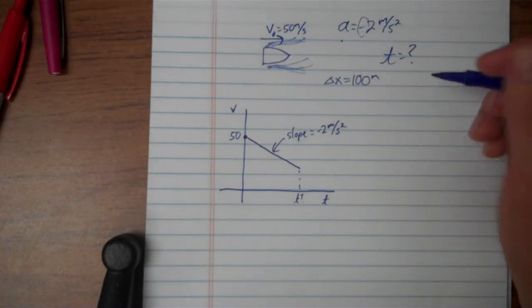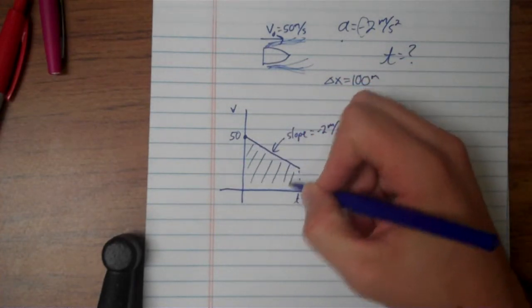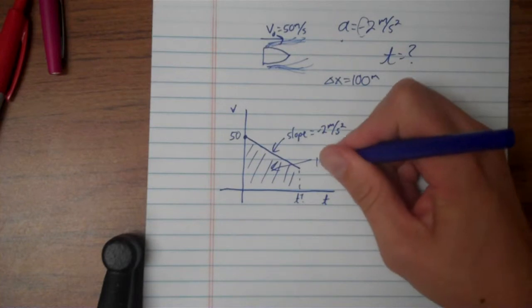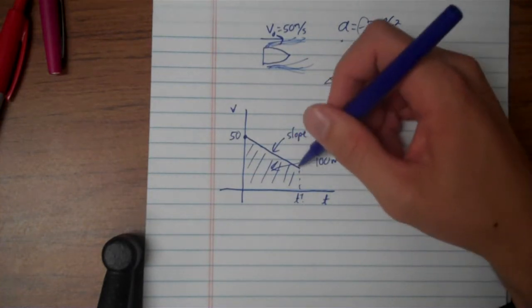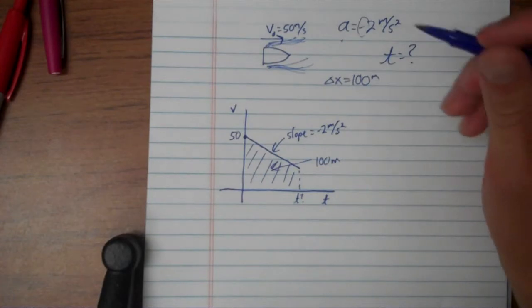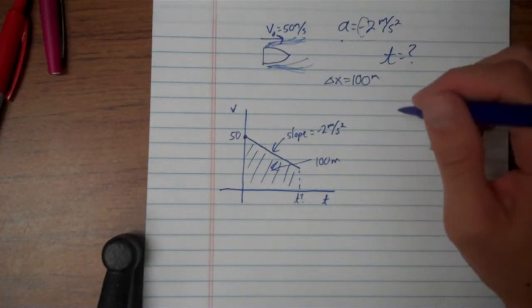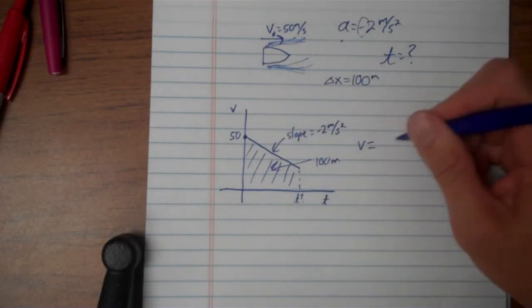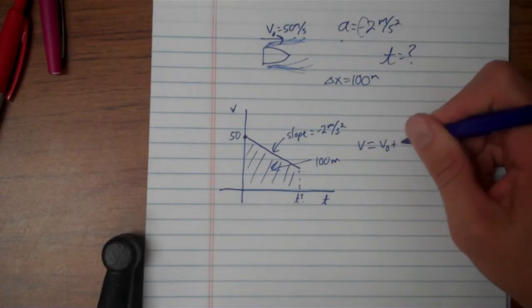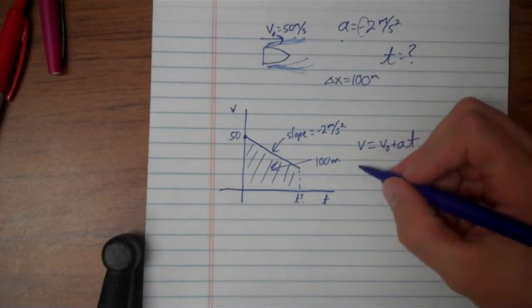Now, we could say that we know the area under this graph has to equal 100 meters, and we certainly could set up a formula for that. That would absolutely work, but that is not the approach I'm going to take right now. What I'm going to do is start looking at our equations. We know that for this graph, our final velocity equals our initial velocity plus acceleration times time. So I'm going to plug in what we know and see if that helps us at all.